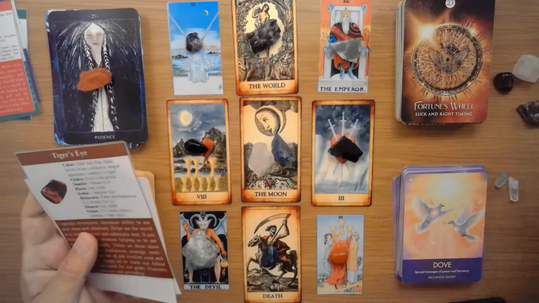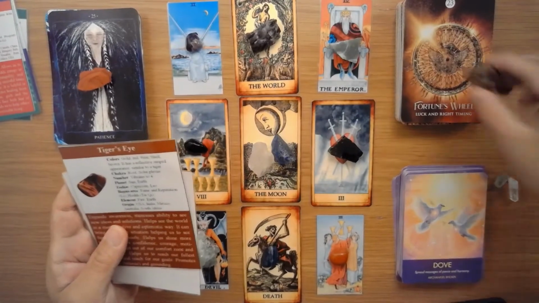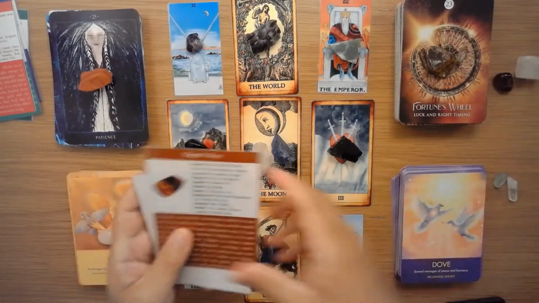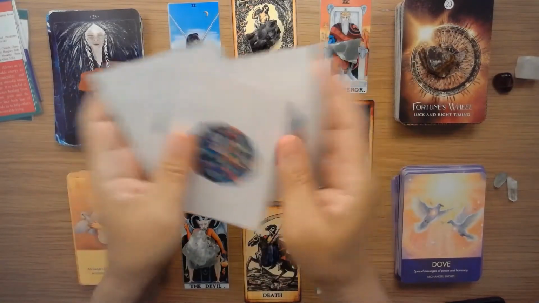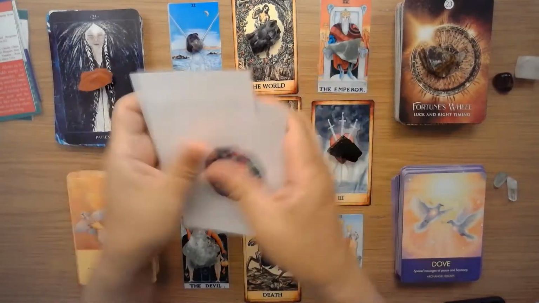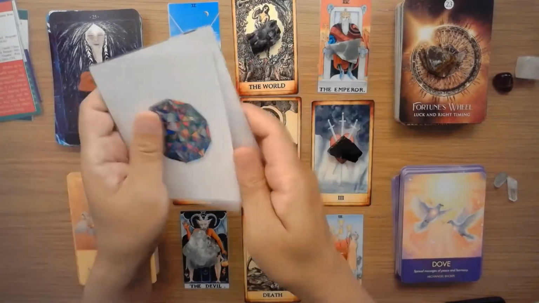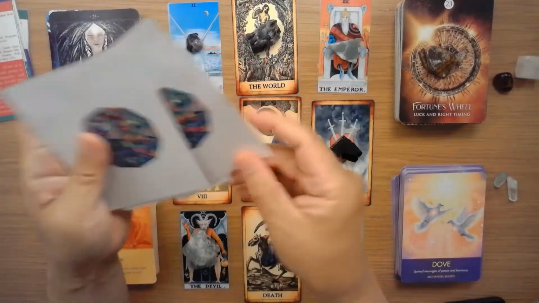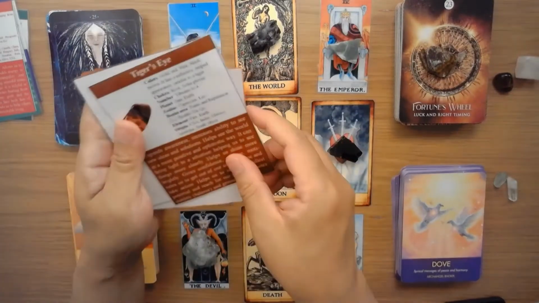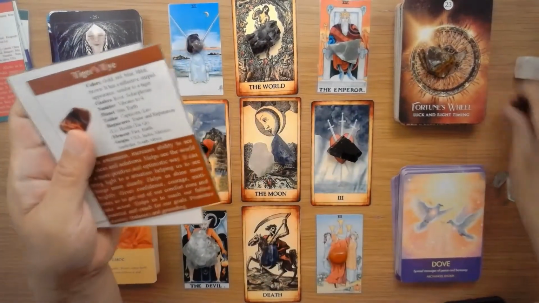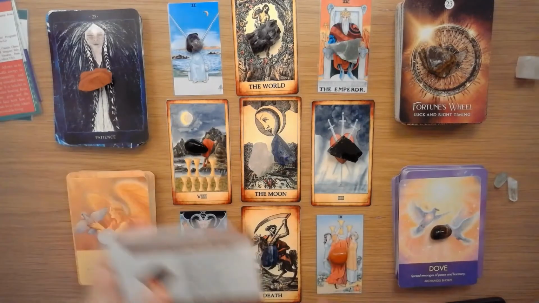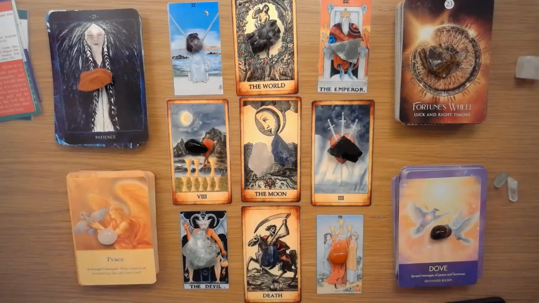Tiger's eye. So the tiger's eye goes to our ancestors. There's still another tiger's eye here, so we will put it there. Okay, we will start to see. What do we put for our animal guides, which are the doves? Tiger's eye again. So tiger's eye again in our doves. So these are the things that we have here.